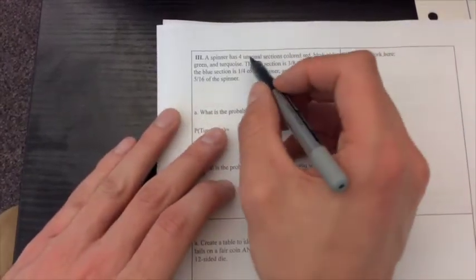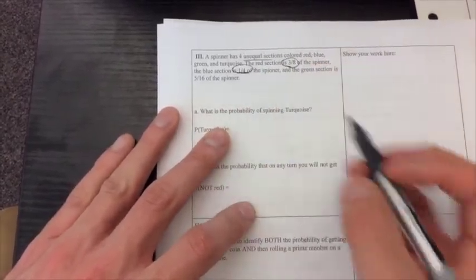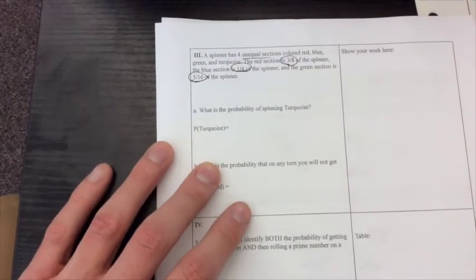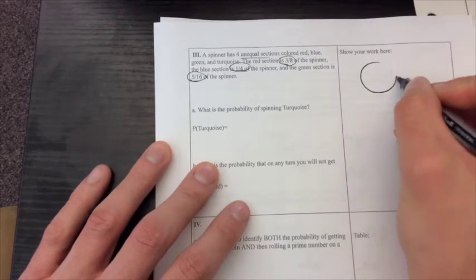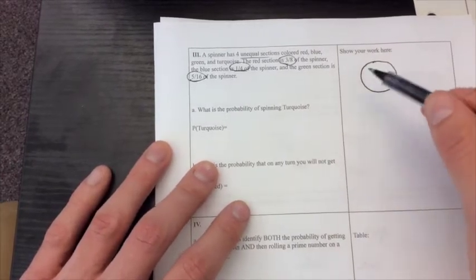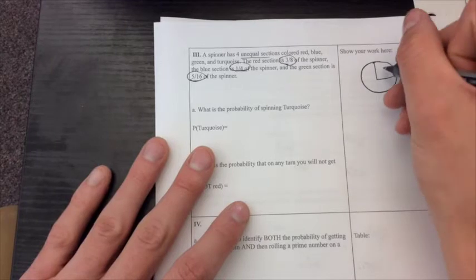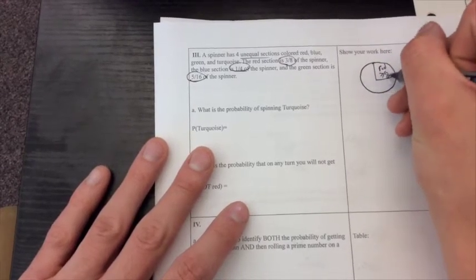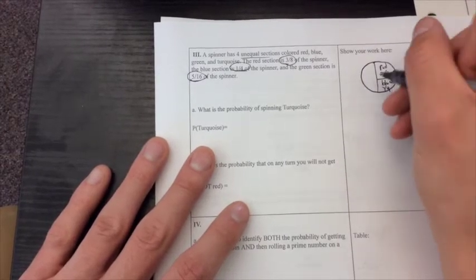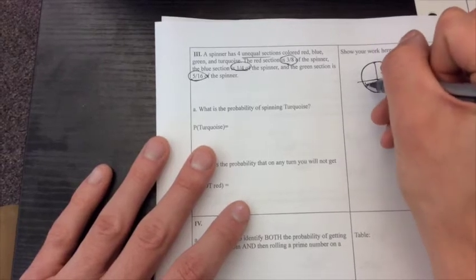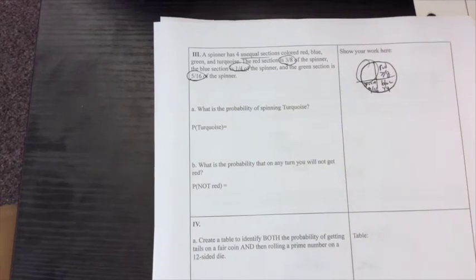So a spinner has 4 unequal sections. The red is 3/8, the blue is 1/4, and the green is 5/16. Now, the thing we need to know here is that the total spinner has to add up to 1 whole, because that's all the possibilities. 100% of our spins is going to be one of those 4 colors. So I'm not going to draw this to scale, but if the red was 3/8, the blue was 1/4, and then the green is 5/16. We're looking for what this extra part is. It's actually, in reality, going to be a lot smaller than that.